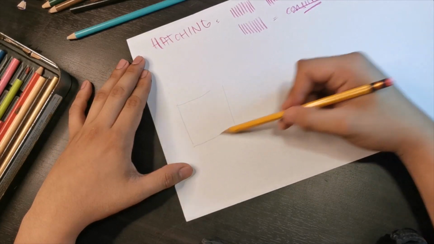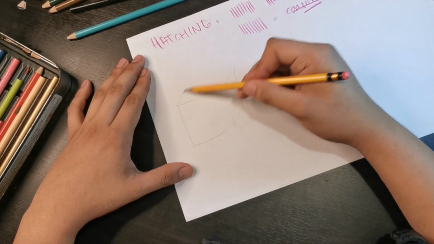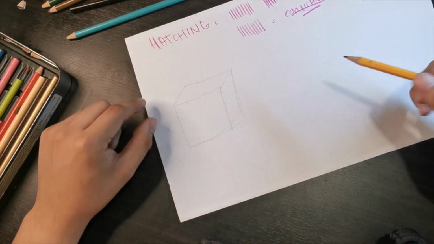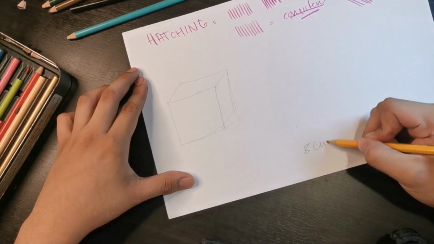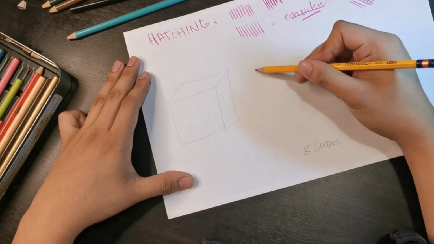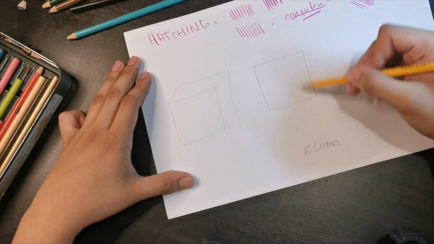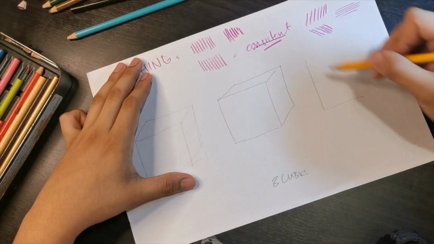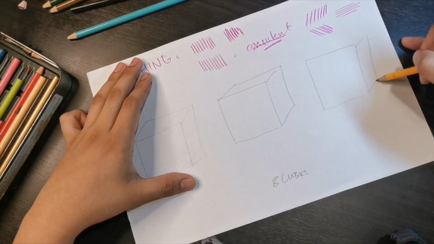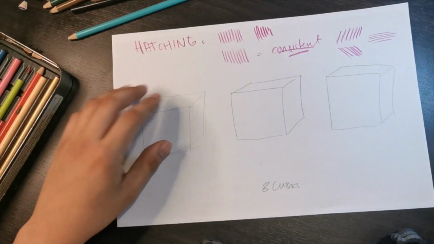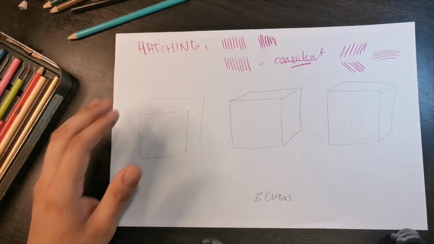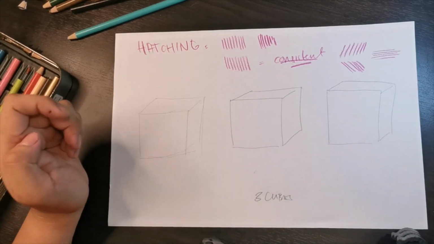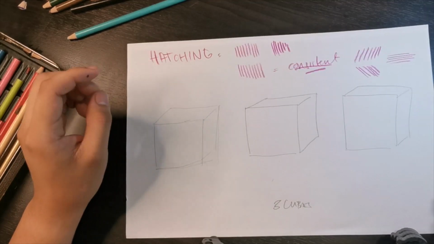squares. Okay? It doesn't need to be perfect, and let's make it na parang cube. We will draw 3 cubes, okay? Another here. Okay. I'll give you time so that you can draw your 3 cubes. Okay. If you're ready, you can go through with the video now.